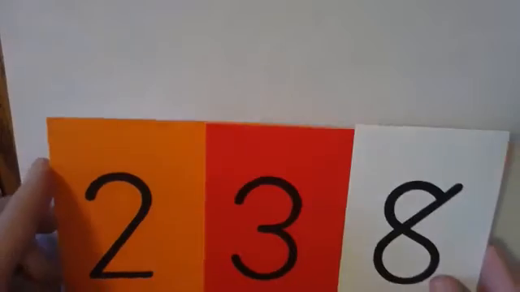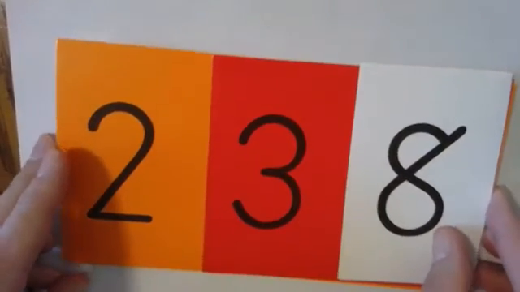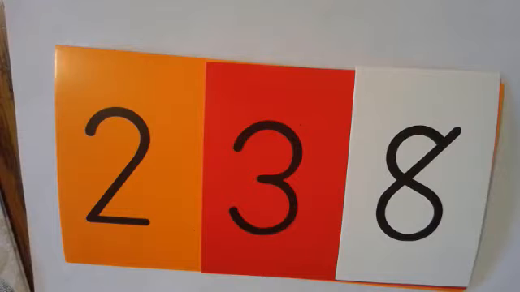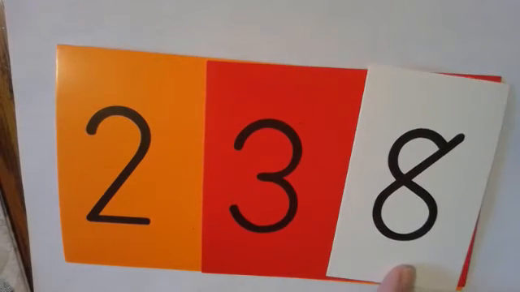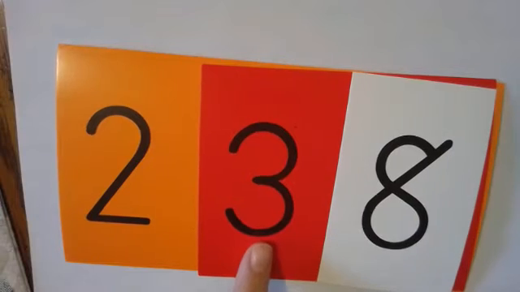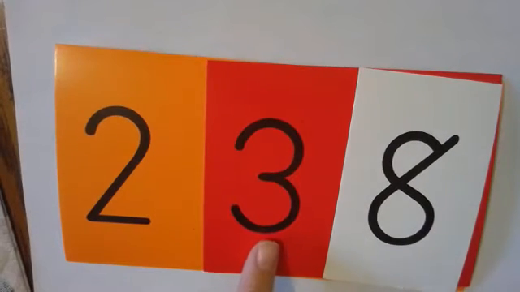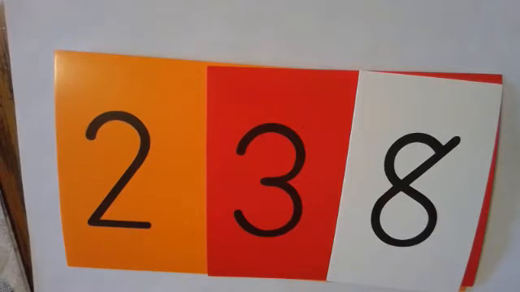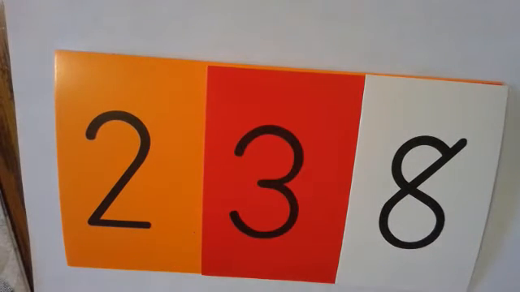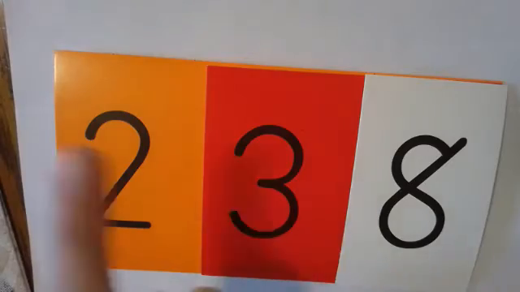Next, we're going to take a look at another example. We're going to take a look at 238. In the number 238, 8 is representing 8 ones, 3 is representing 3 tens, and 2 is representing 2 hundreds. 238 is made up of 8 ones, 3 tens, and 2 hundreds.